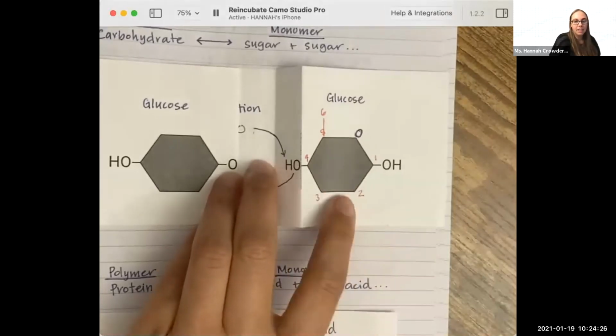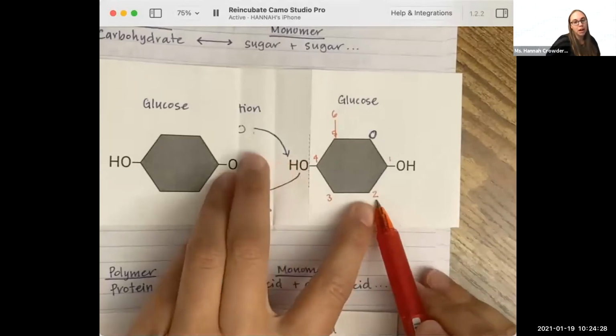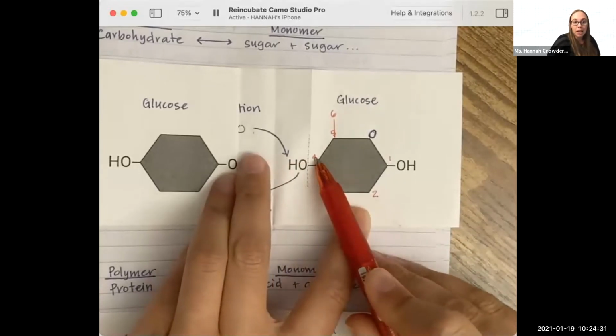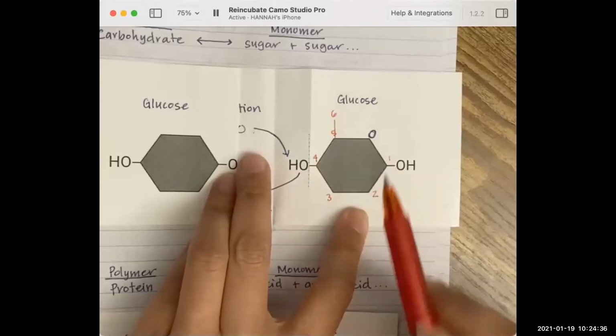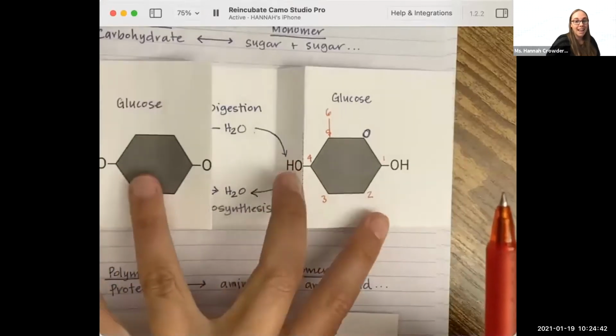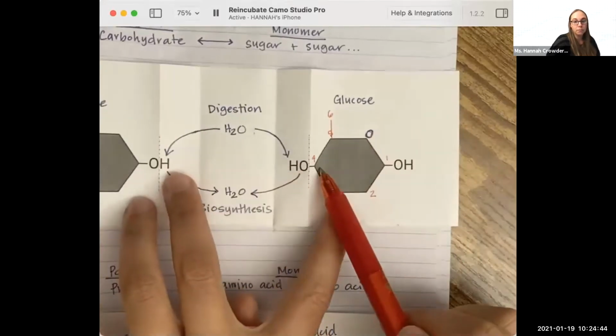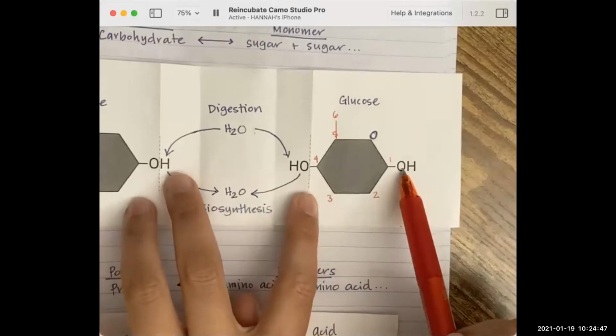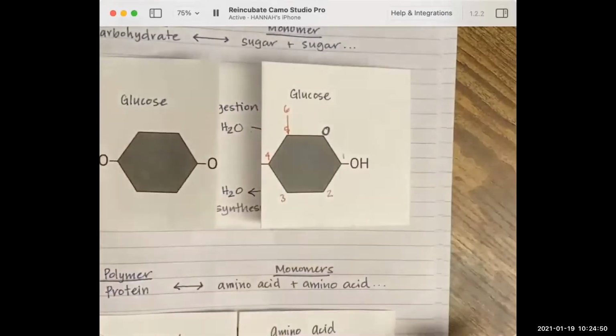But I could say that this is the 2' carbon. I could say this is the 4' carbon. I could say the 1' carbon. So in this case, I would say that when glucose connects to another glucose, they connect at carbons 1 and 4. Oh, okay. Okay, that makes a lot more sense. Thank you. You're welcome. That's a great question.